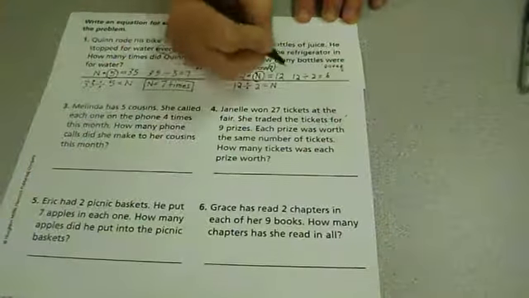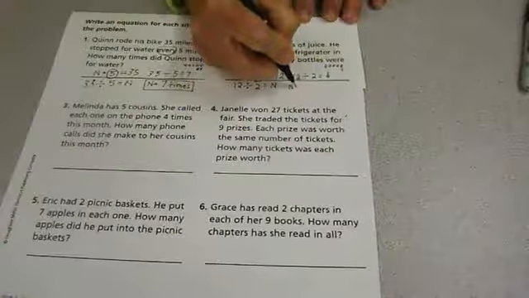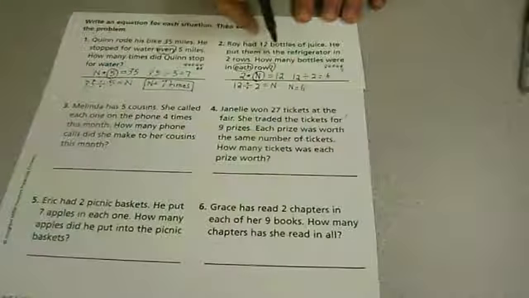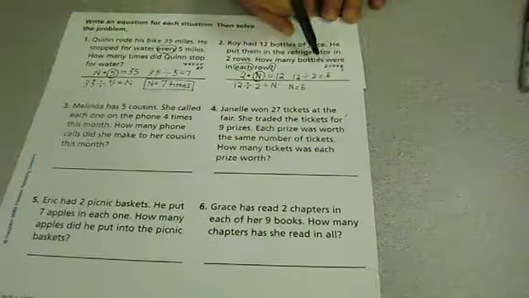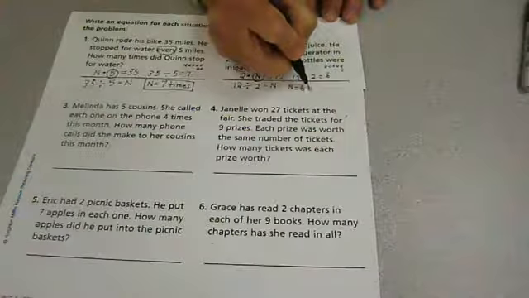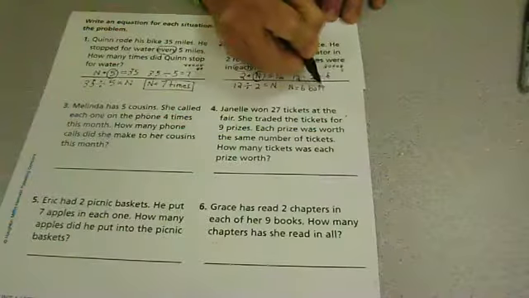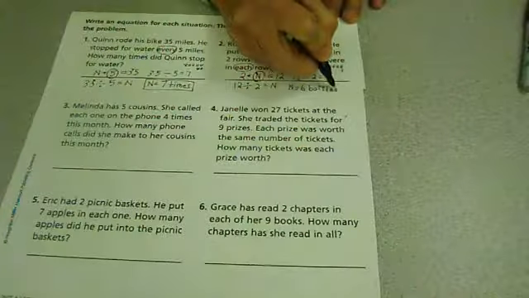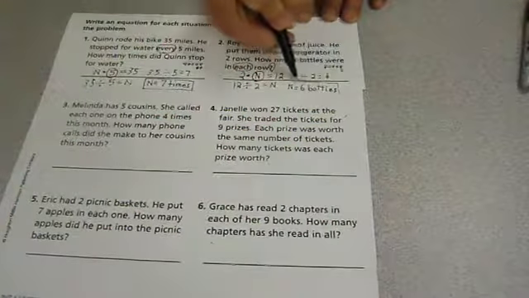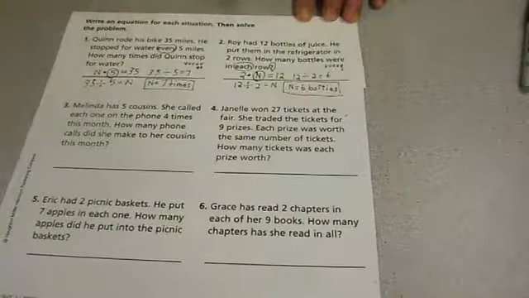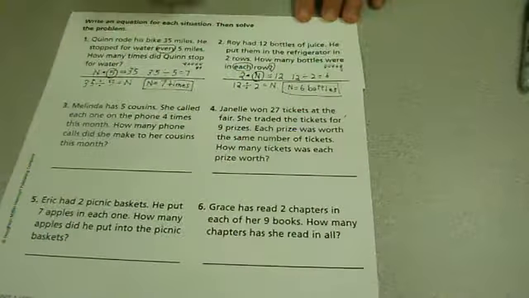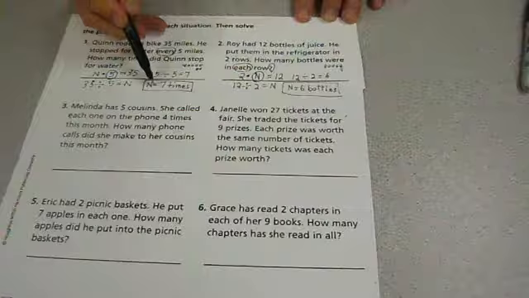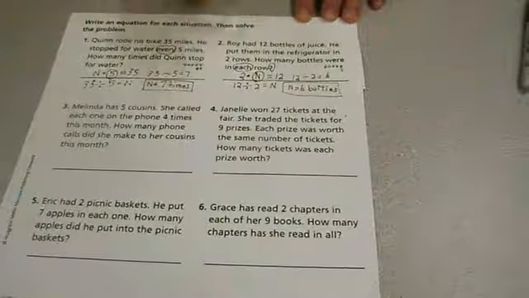Then I need to label my answer. n equals 6. Let's go back and see how many bottles. 6 bottles. And then I box my answer. So for each one of these, I have 4 steps. 1, 2, 3, 4.